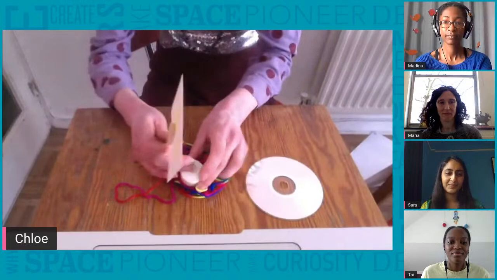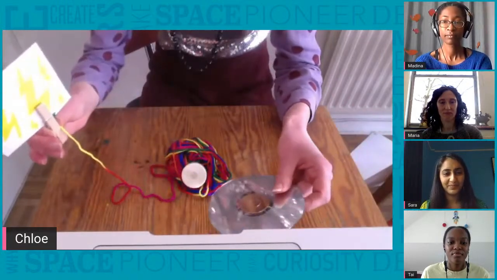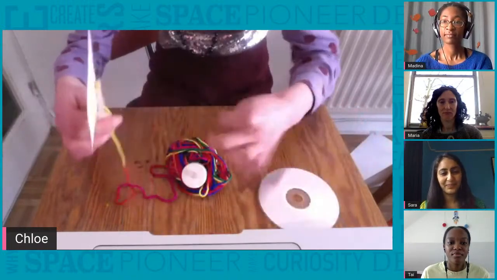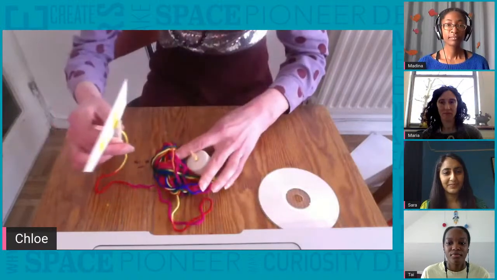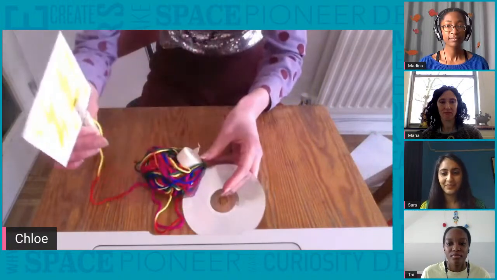So maybe if I use this old CD, I can reflect some of the light from the candle to then maybe get it to reabsorb back into my woolly wire. And then when it's ready to use, it can bounce out from the CD again. It can reflect all the way around my home. What do you reckon? I think that could work as a new invention. Oh yeah, I've got a double thumbs up from Adina there and a nod from Sarah. Yeah, thumbs up from Maria. Cool, let's go for it.